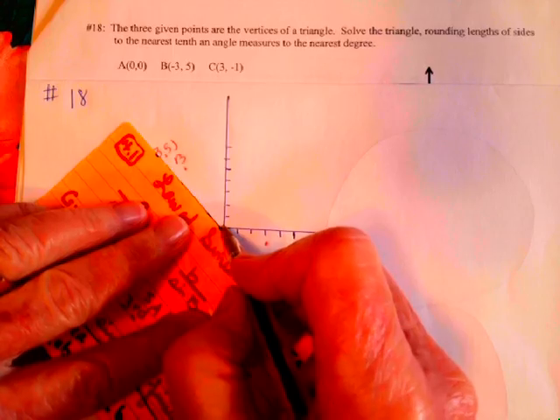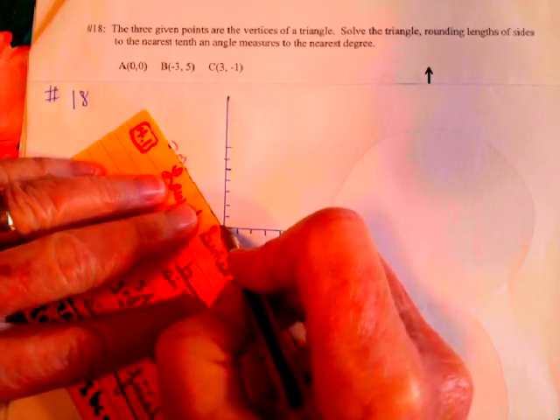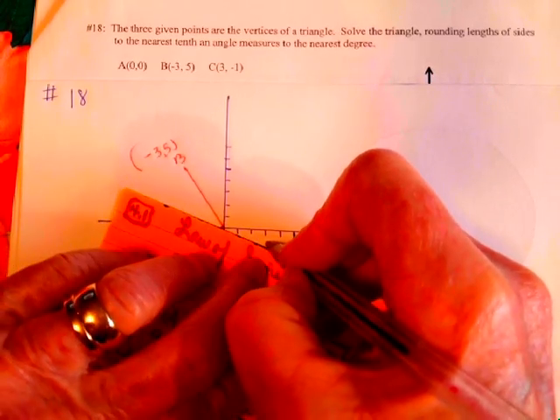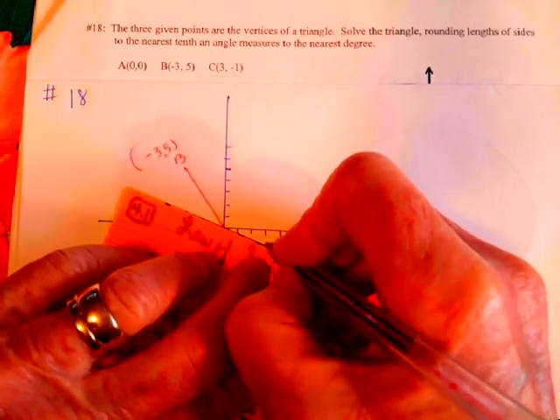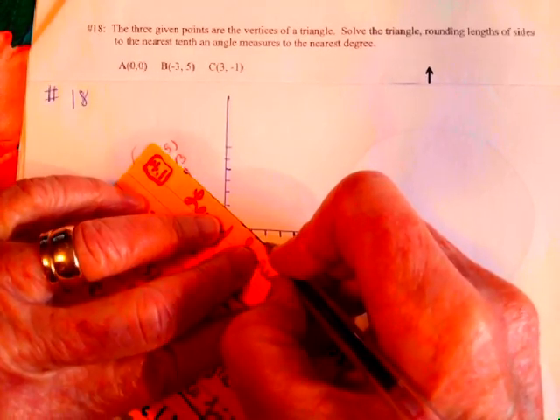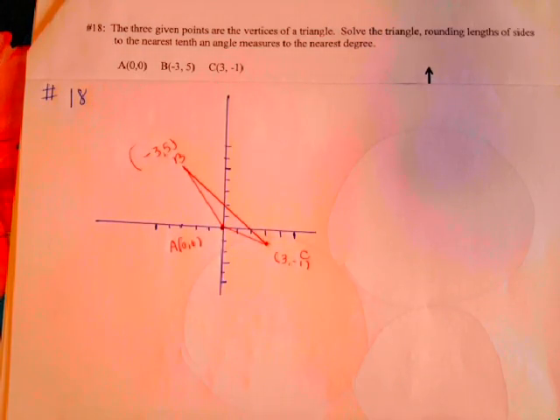Use those 3 points to draw a triangle. And that's going to be very obtuse. In other words, it's going to have one great big old angle and 2 small angles. It's going to kind of look like that.